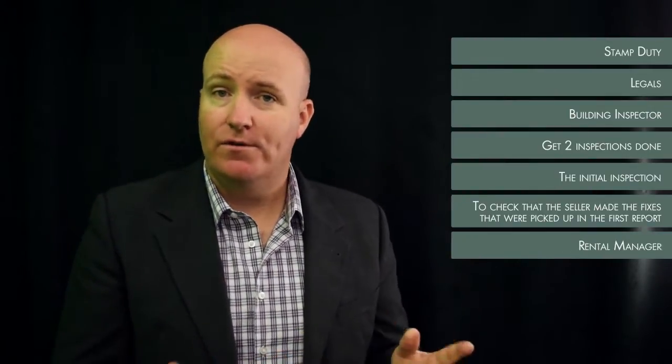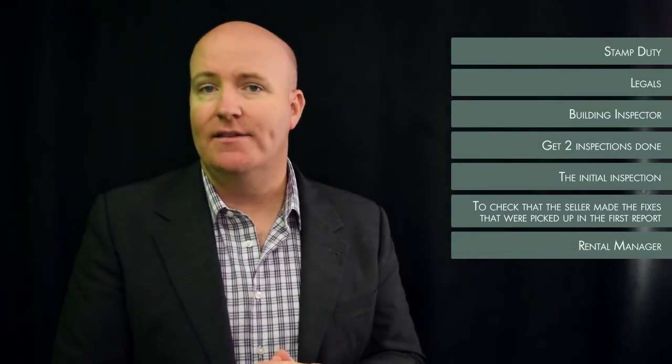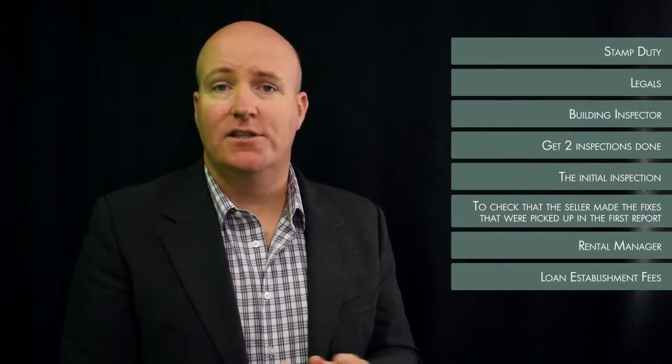Then you've got your rental manager. Now, most rental managers will charge you 1 or 2 weeks rent to establish the rental management arrangement and then charge you a percentage after that. That can be anywhere from 6 to even 10% in some cases. So that initial letting fee is an acquisition cost, not a holding cost. And then another one to think about is also loan establishment fees. Often the banks will charge you $400 or $500 just to set up the loan.